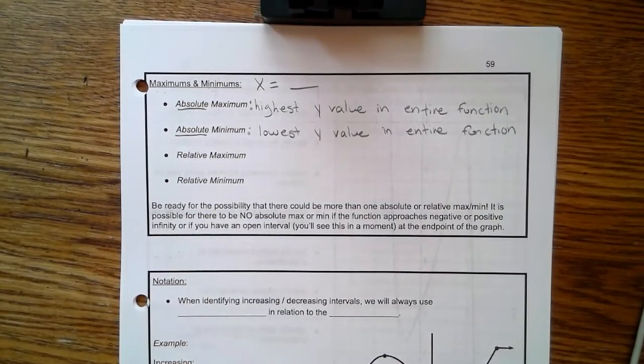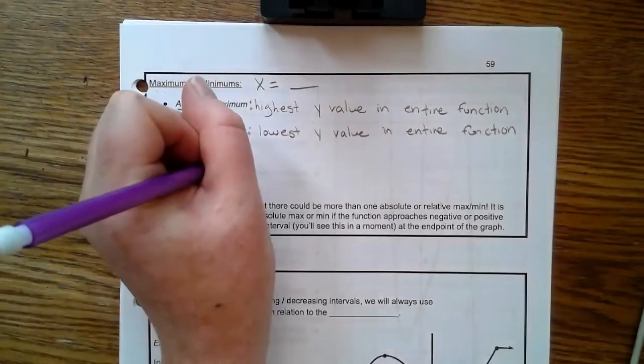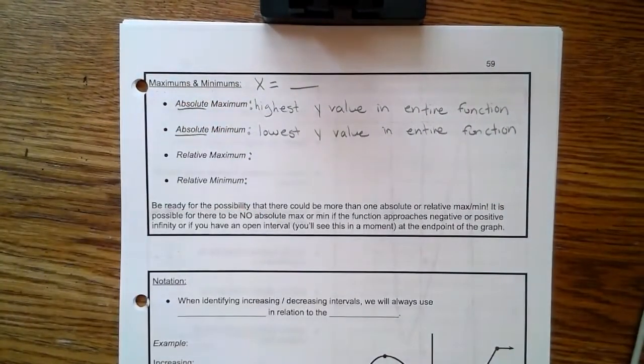Relative maximum and relative minimum: there could be a lot of curves in your graph, so I just want to know about all of the maximums and all of the minimums. You would list any lows or highs here.